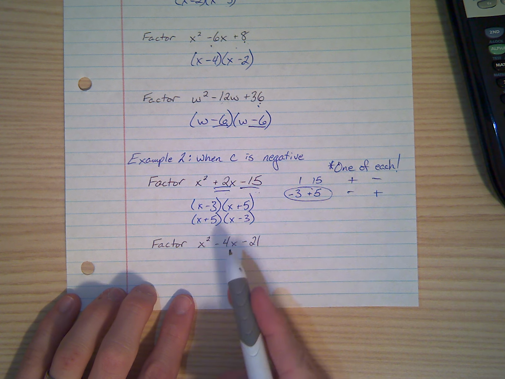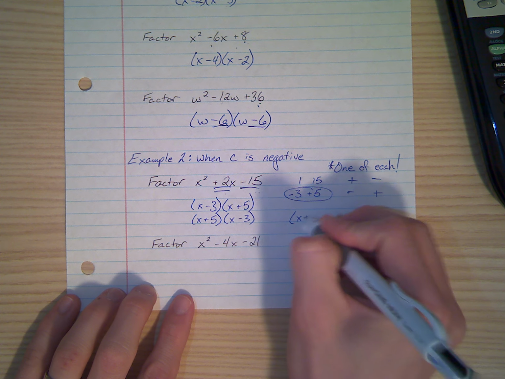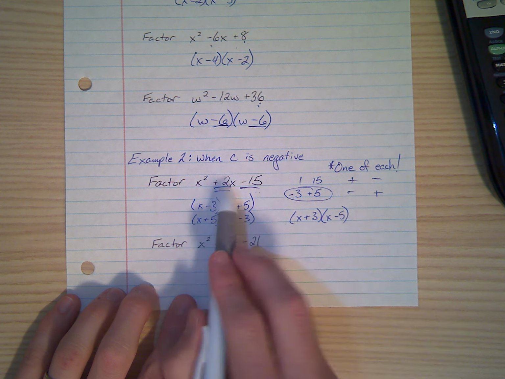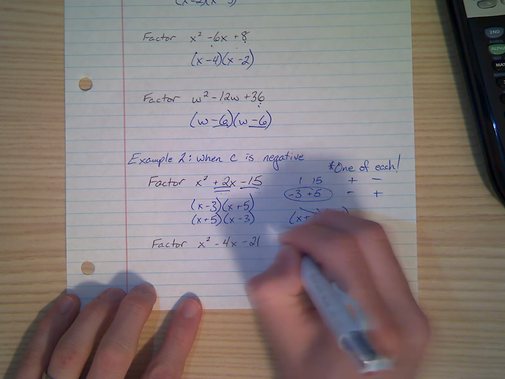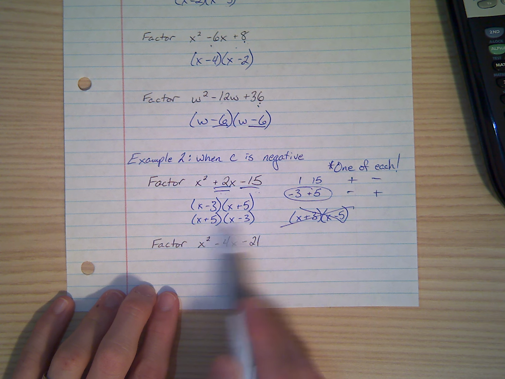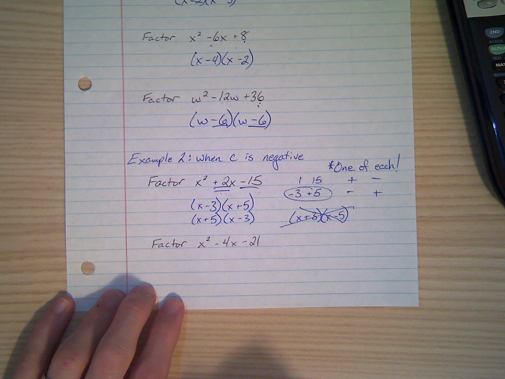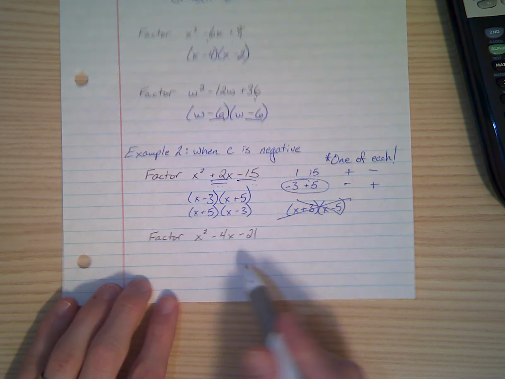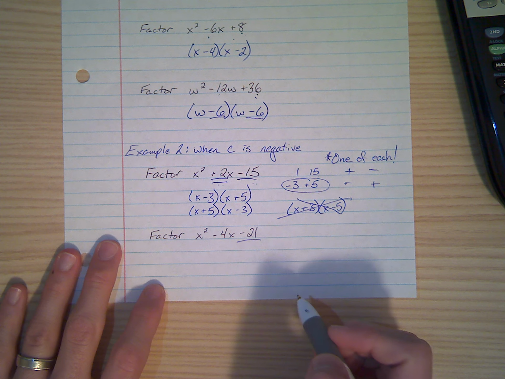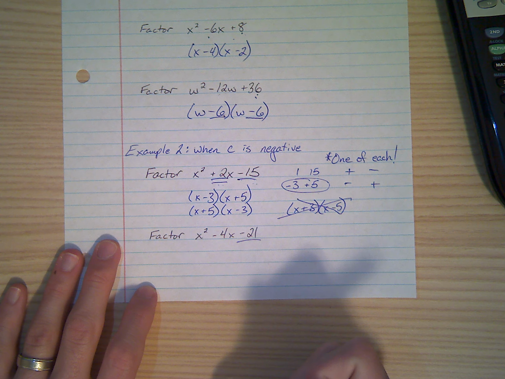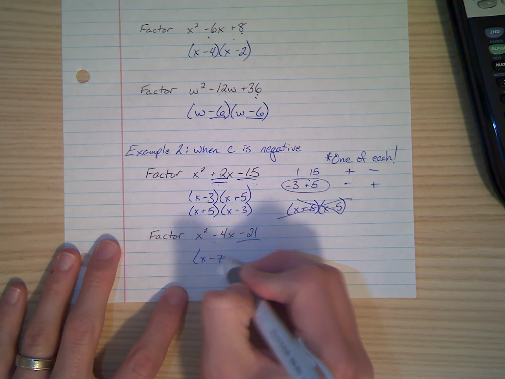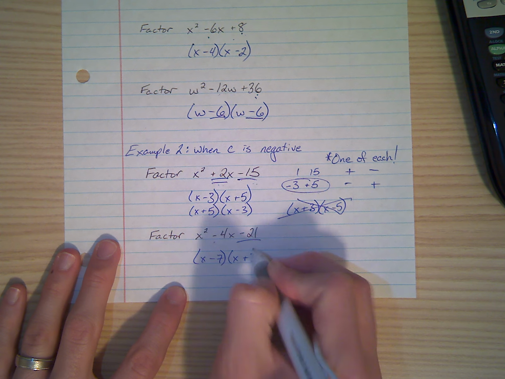Those are the same. What is not the same would be x plus 3 and x minus 5. Why? Because when you add those together, you get negative 2. So this is wrong. As long as you keep the sign with the correct number, it doesn't matter the order that you write them in. Okay, x squared minus 4x minus 21. Factors of 21: either 1 and 21 or 3 and 7. To make a negative 4, the 7 needs to be negative and the 3 needs to be positive.